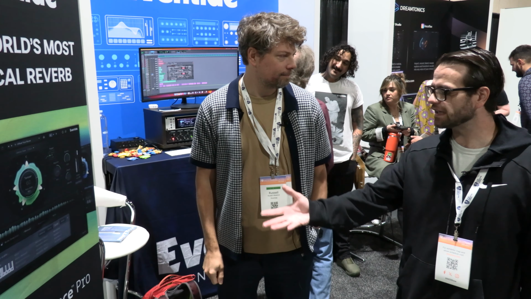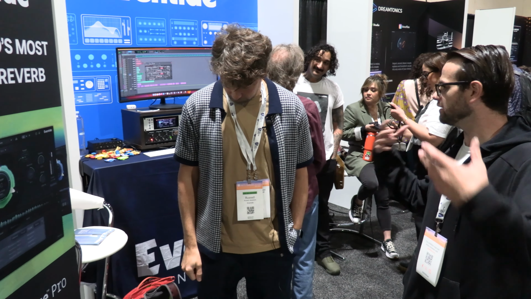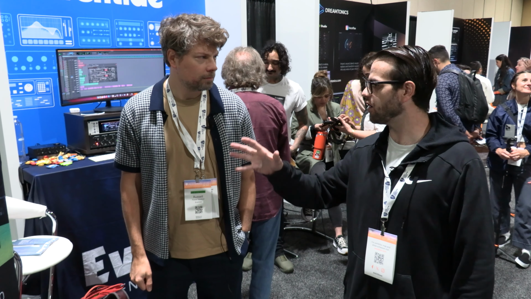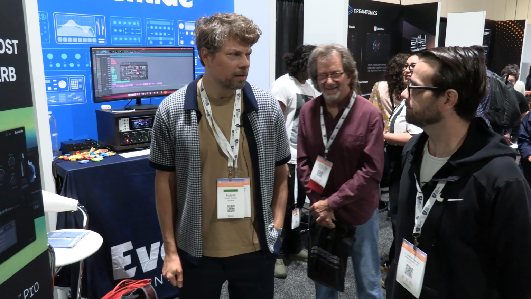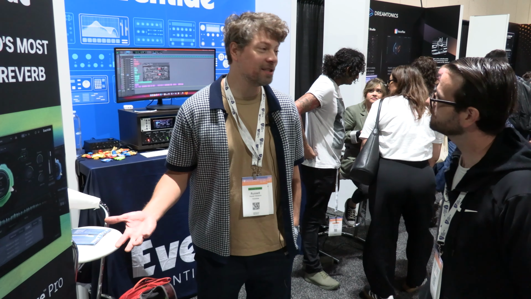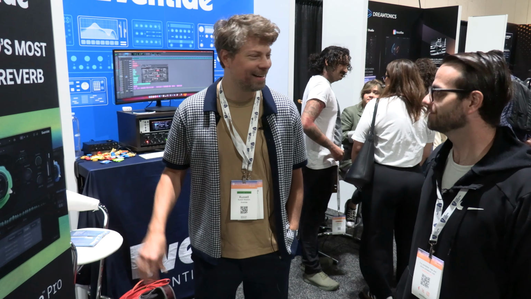So a tool like this, I clearly can see a use in music production, but would you say that this also has a very big use in something like sound design? Oh, absolutely. We don't know yet. We tend to put out the tools, and then people use them in unexpected ways, and we're like, oh, wow, I didn't think of that.